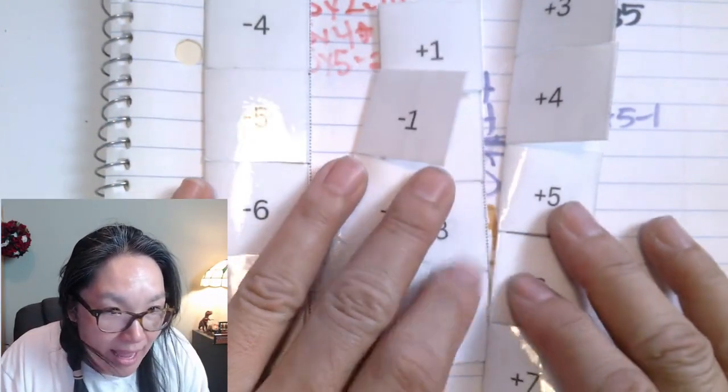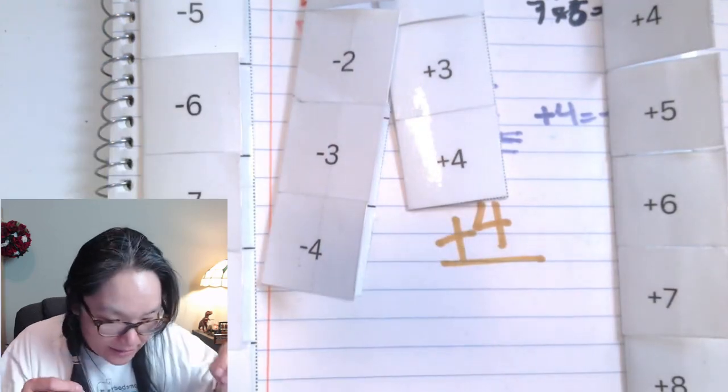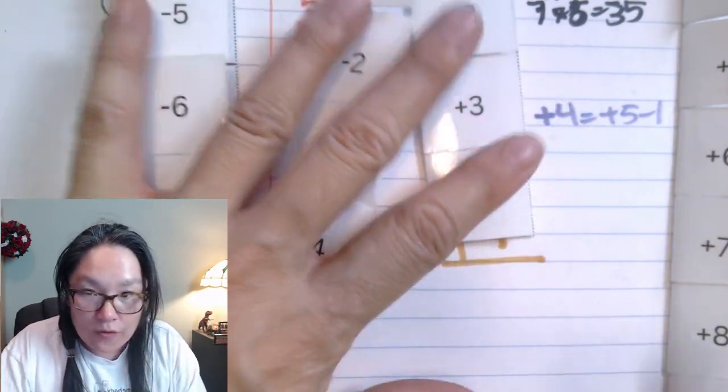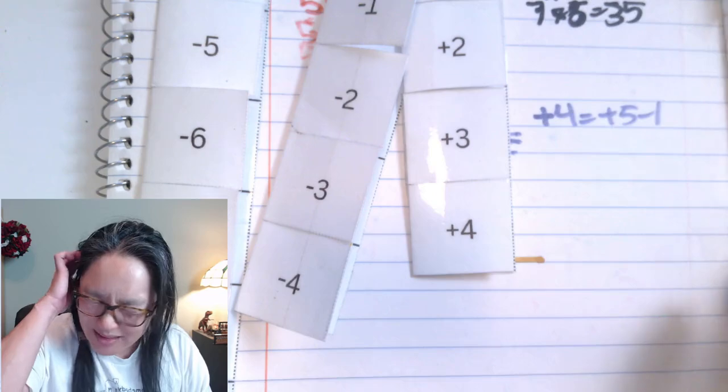So we know how to add and subtract. I talked about how to add and make a 10 and take away the 10, right? We understand that. So now let's do a few more. It's called a two-step equation.